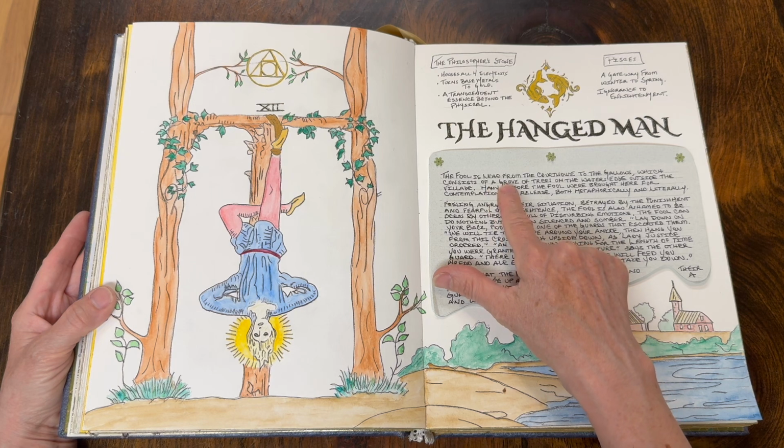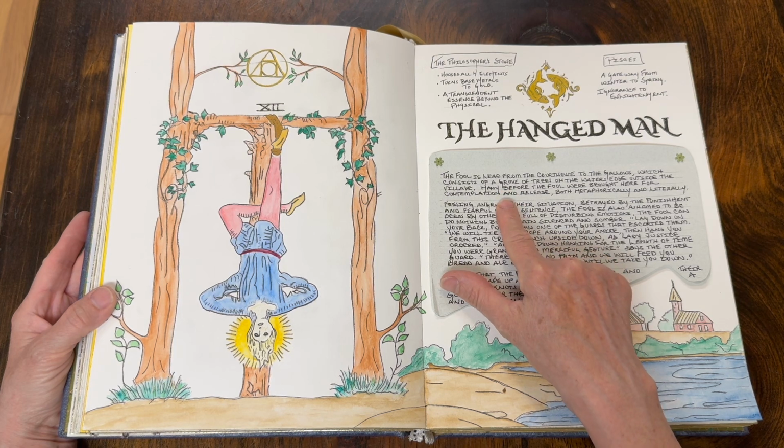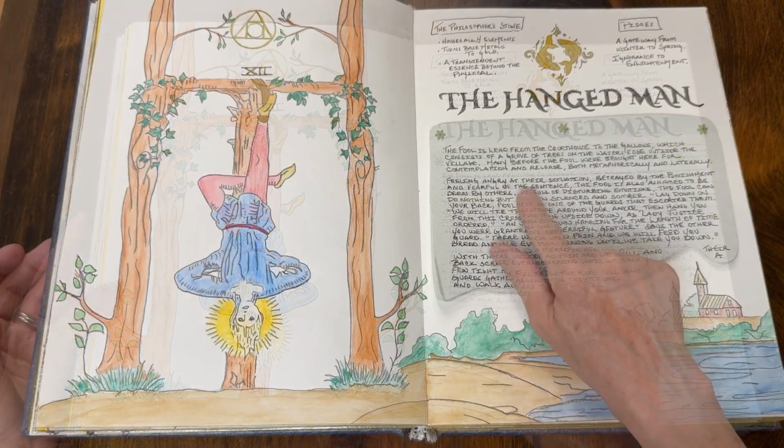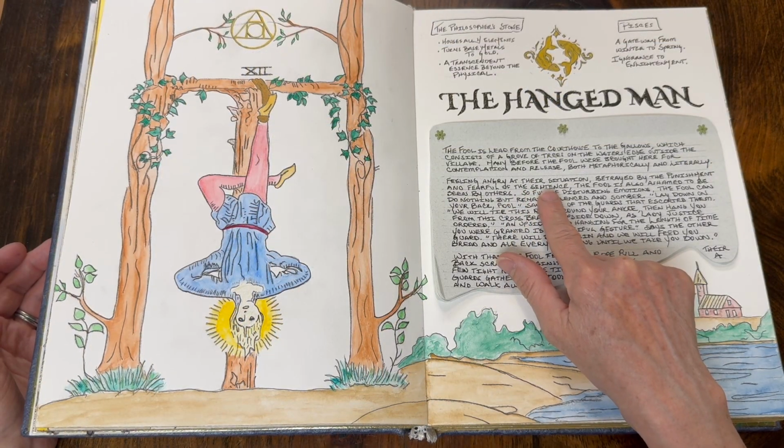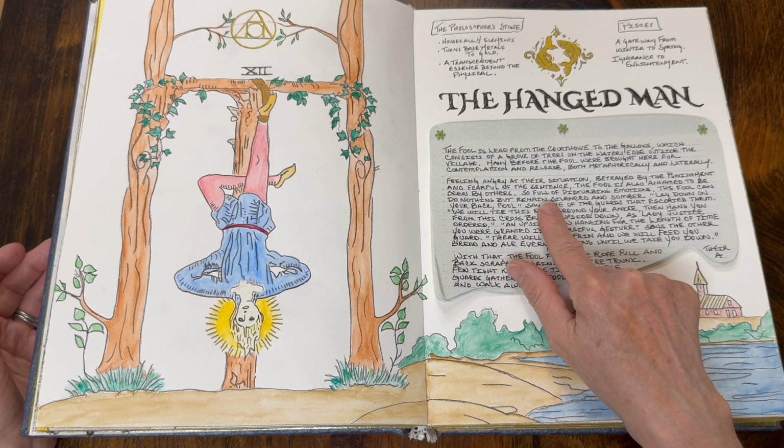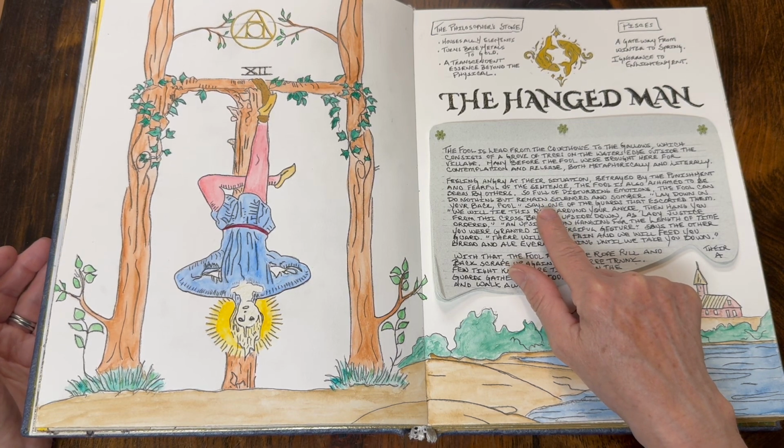The Fool is led from the courthouse to the gallows, which consist of a grove of trees on the water's edge outside the village. Many before the Fool were brought here for contemplation and release, both metaphorically and literally. Feeling angry at their situation, betrayed by the punishment, and fearful of the sentence, the Fool is also ashamed to be seen by others. So full of disturbing emotions, the Fool can do nothing but remain silenced and somber.